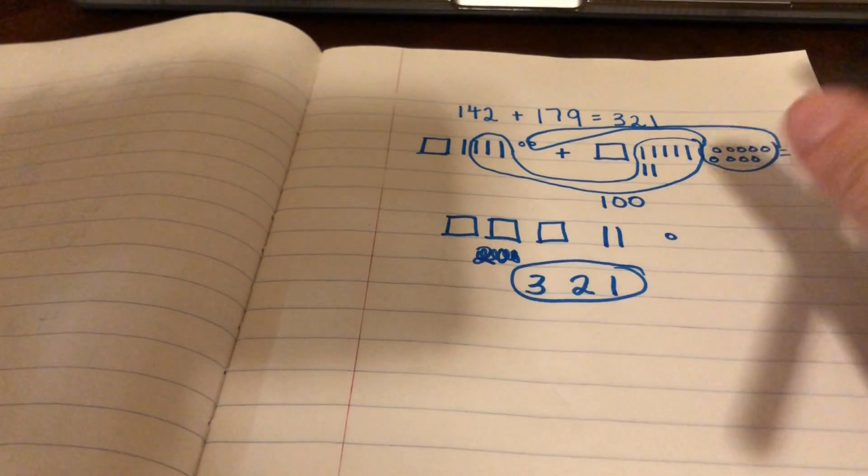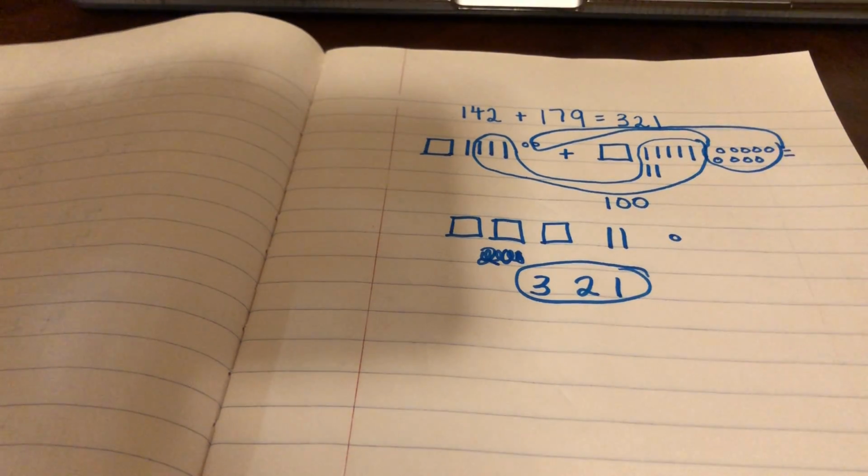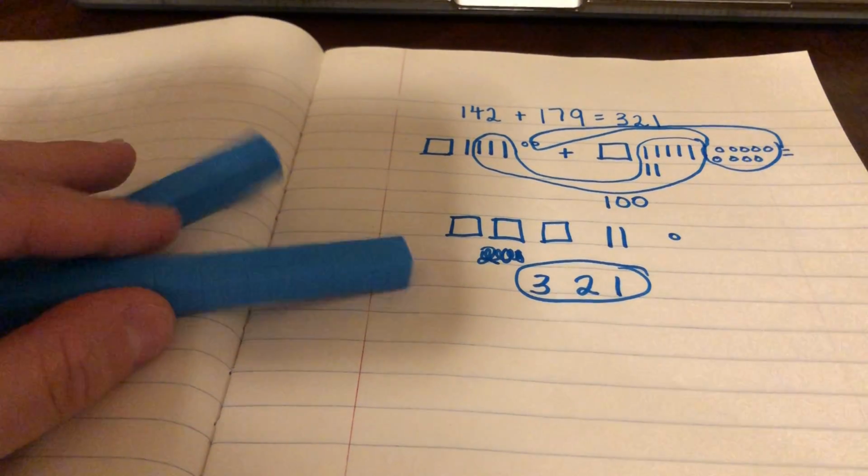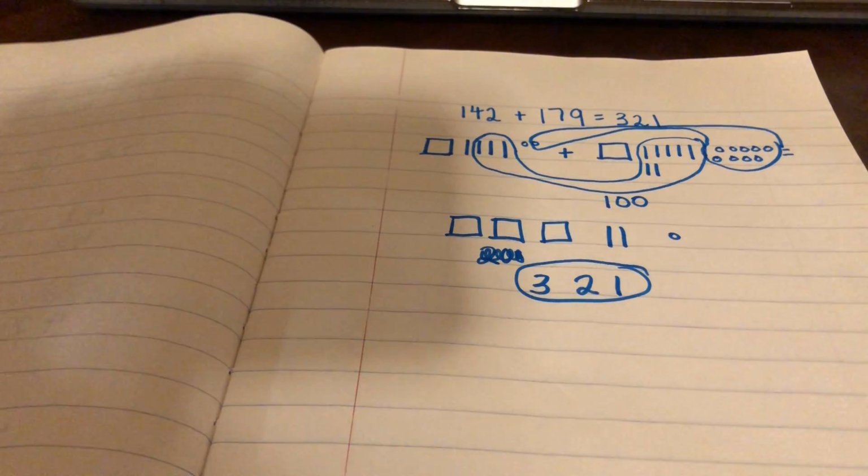So choose today whether you prefer to use the base 10 physical blocks or you prefer to write out your strategy. The choice is yours. Good luck today on your assignment.